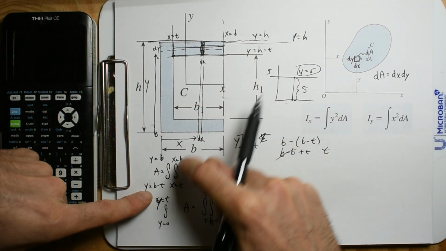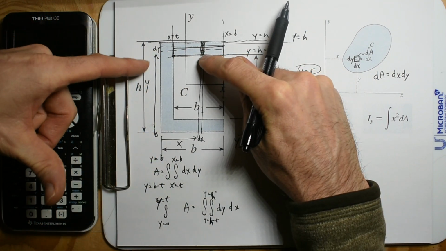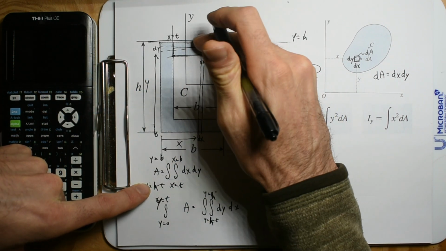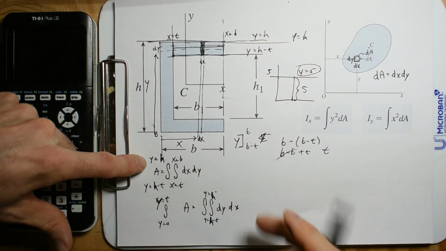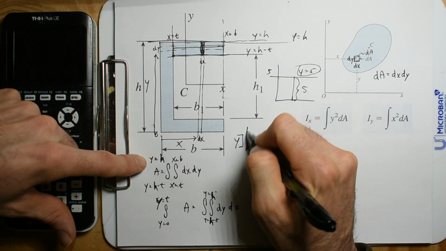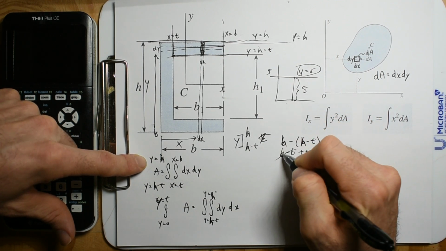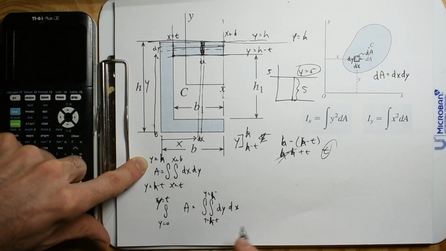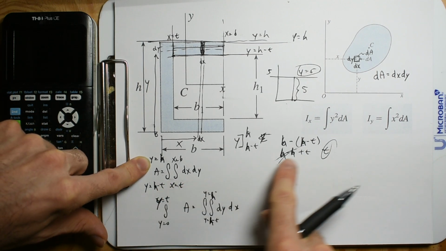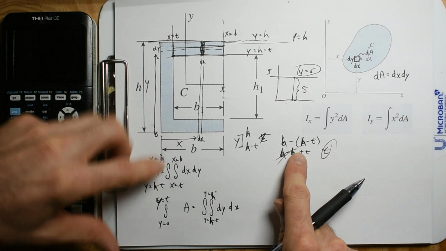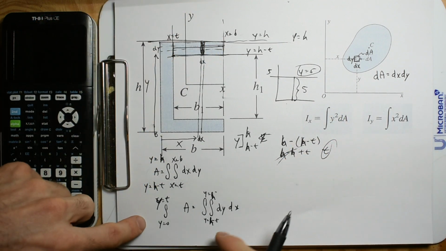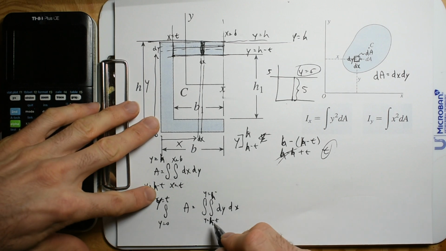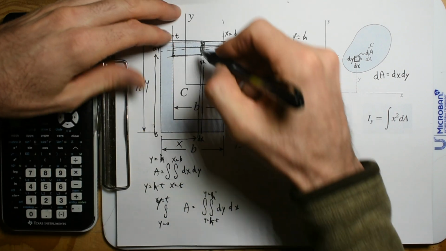In the y direction, sorry, you probably caught that, this is h minus t, and this is h for that height. My bad, all those would be h's. The h's cancel, leaving t. That's where I wouldn't have caught that mistake, because the h is irrelevant since it drops out by integration. Okay, so that gives me that value.